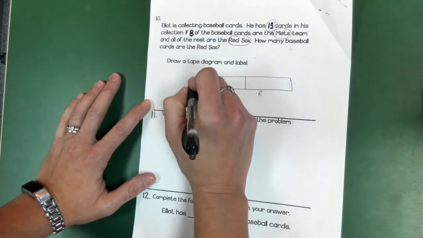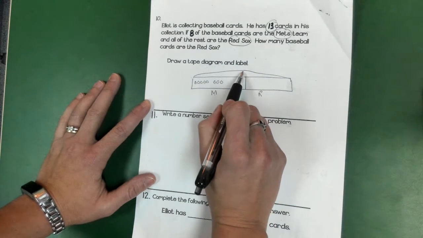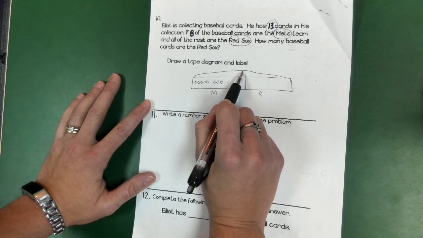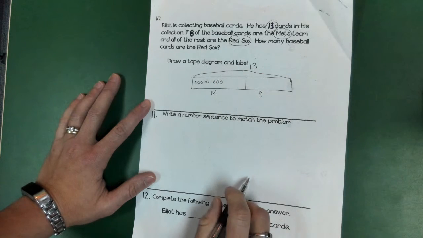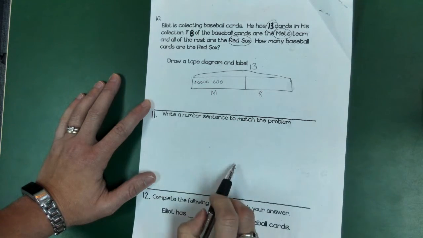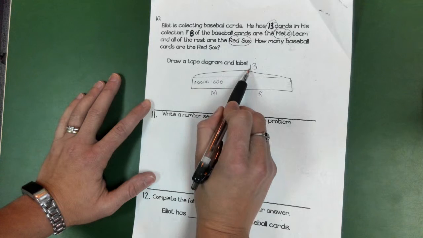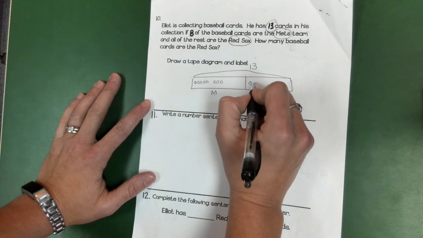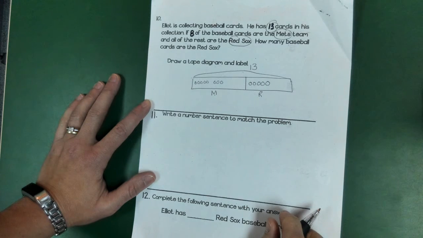I do know my whole. I know my total. Go ahead and you write it on top first. The total is 13. He has 13 cards in his collection. So now we're going to count on. If he has 8, count on until we get to his 13. Does your picture look like mine?